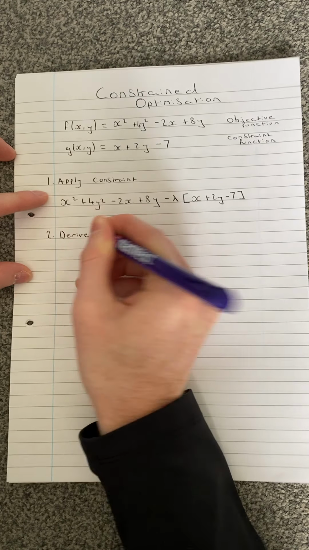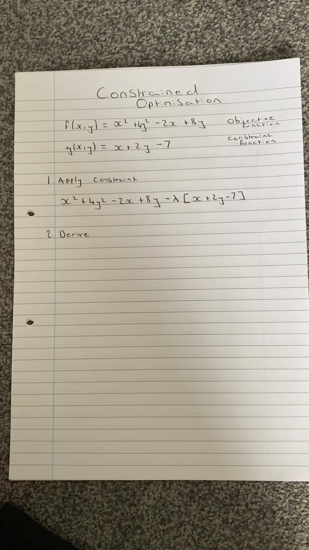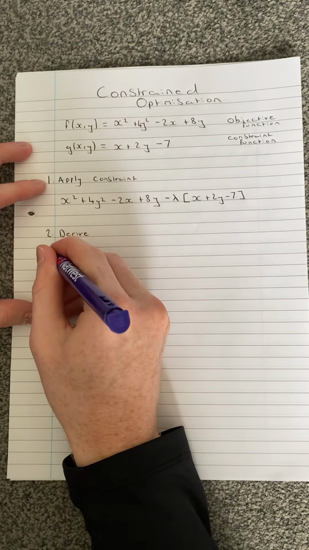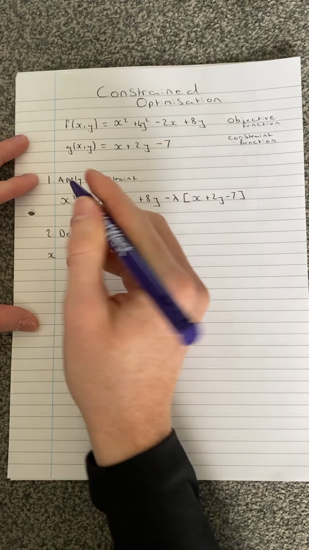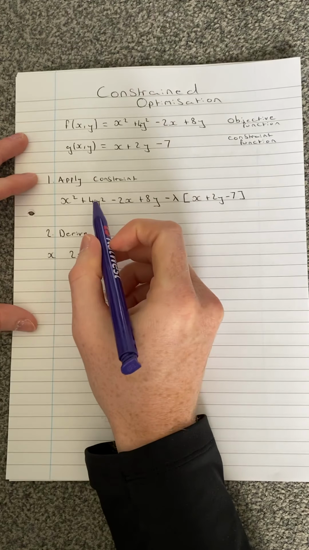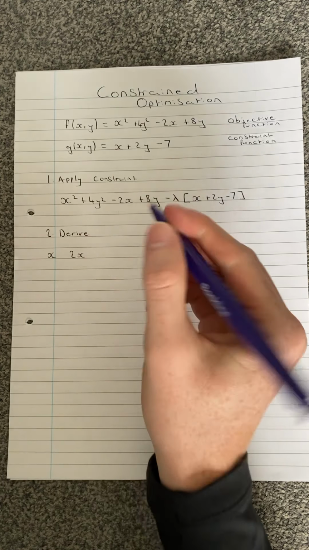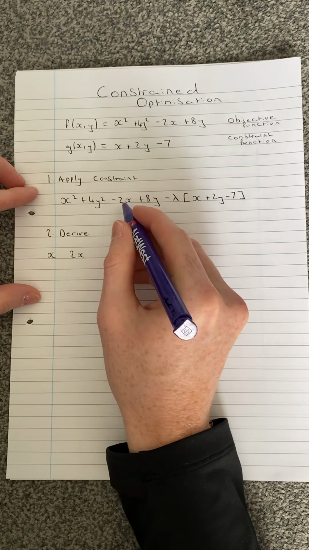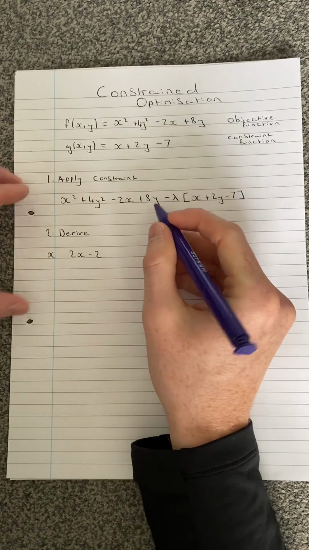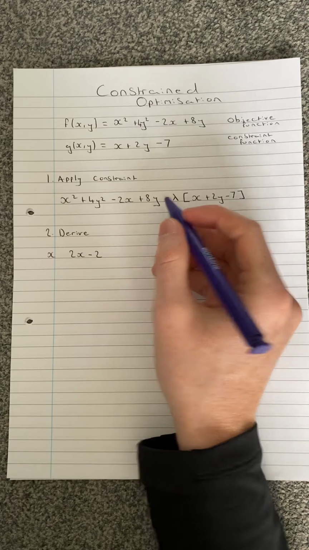So basically we're going to come out with three answers. First of all, derive with respect to x. The derivative of x squared is just going to be 2x. The 4y squared is obviously going to be 0, so no need to write anything there. Deriving minus 2x with respect to x leaves you with minus 2, and plus 8y leaves you with 0.